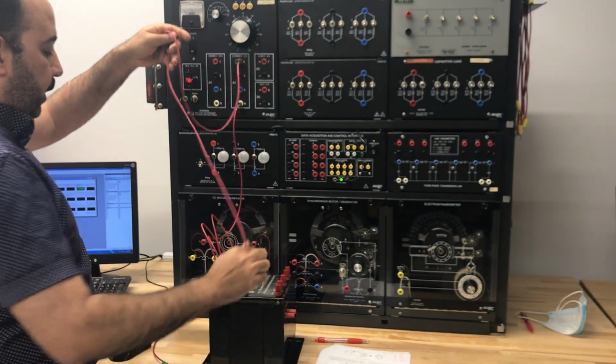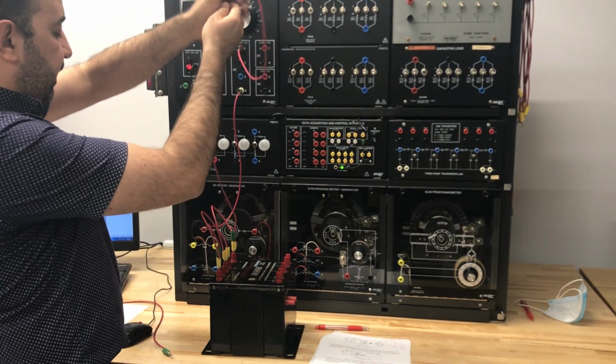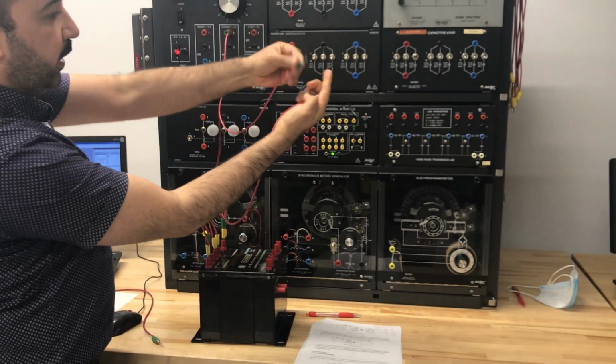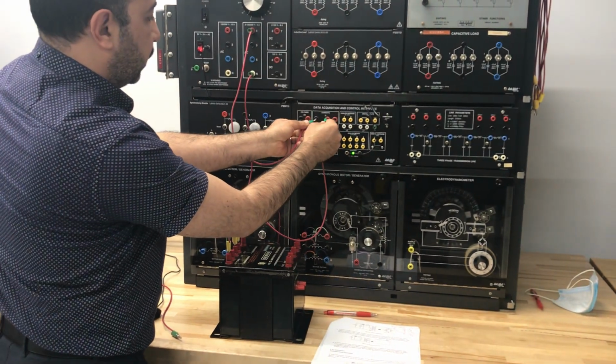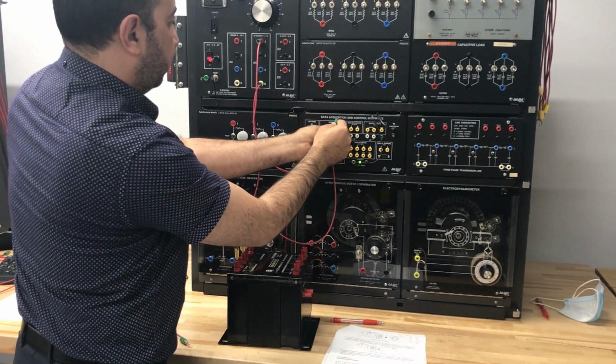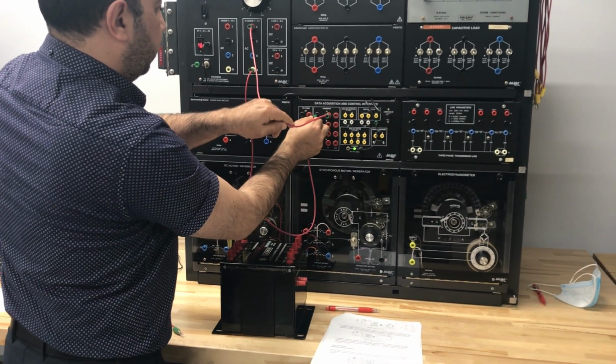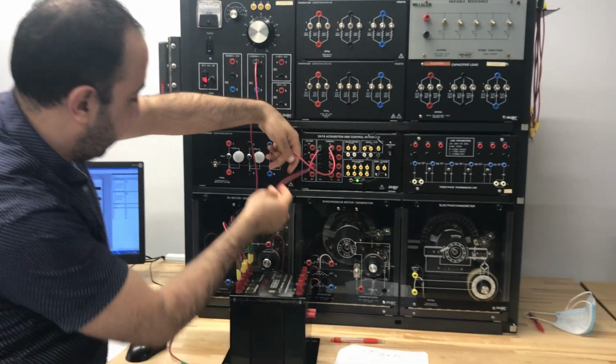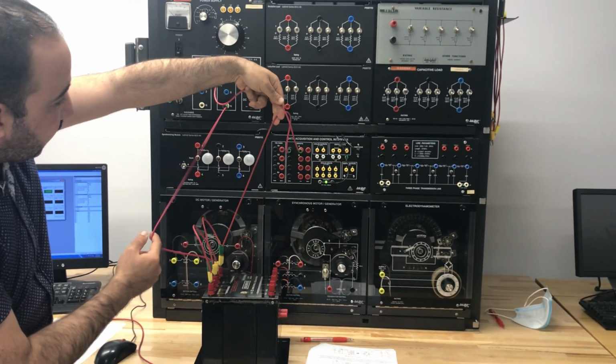So this will be the same point, and my ammeter will be connected between these two points. This is my ammeter. So the current is going from this one to this one, going back to the circuit. And this is the second part.